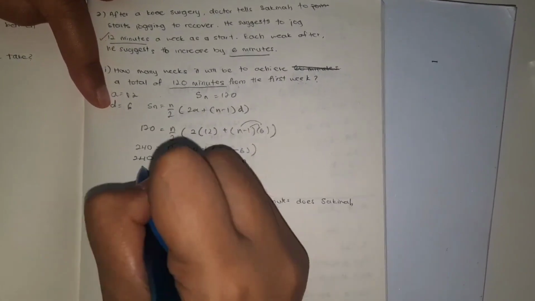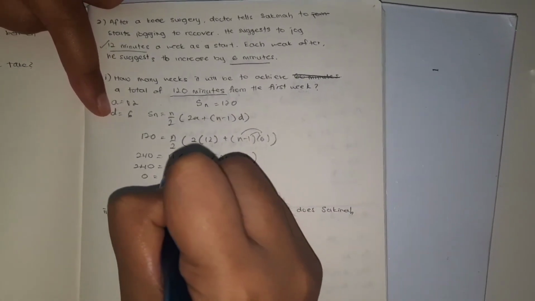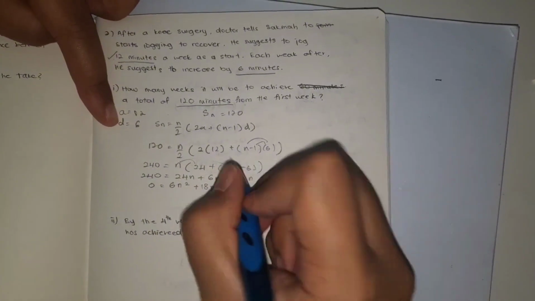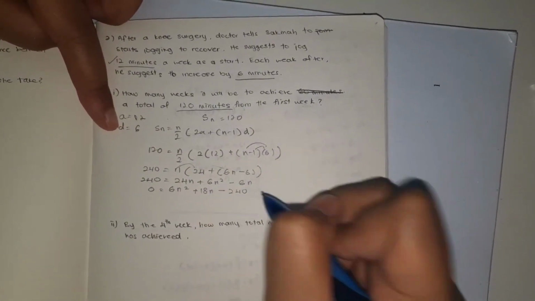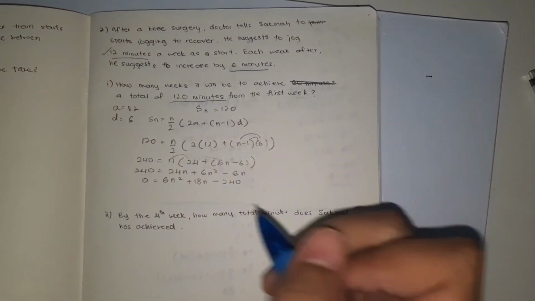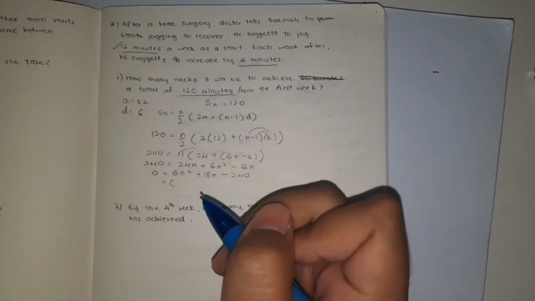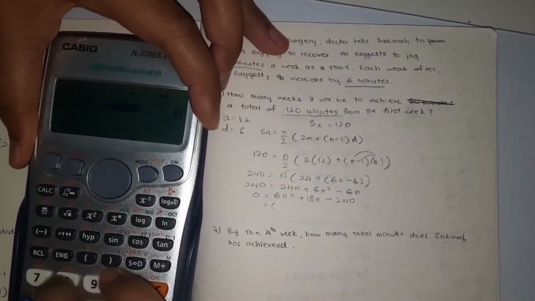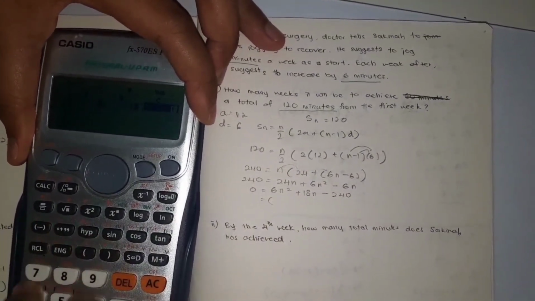We bring everything to the right side to become 6n squared. 24 minus 6 we get 18n. 240 becomes negative 240. And then we find n using this. 6, 18, negative 240.